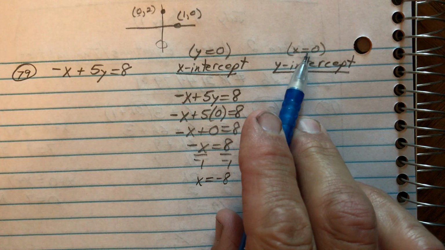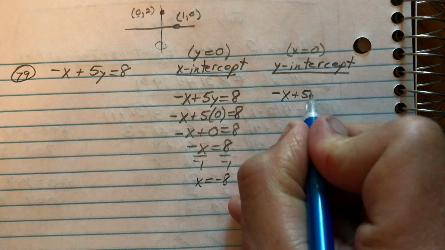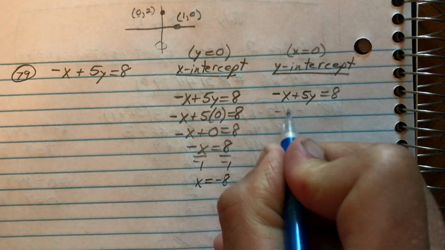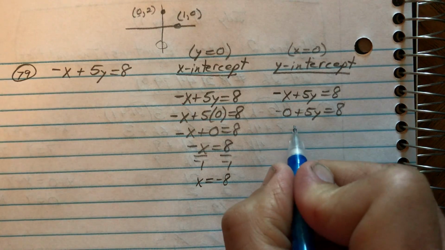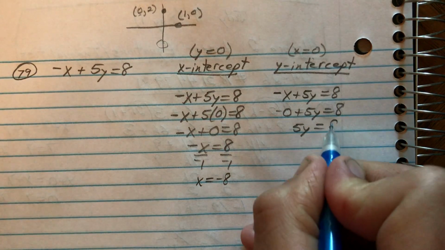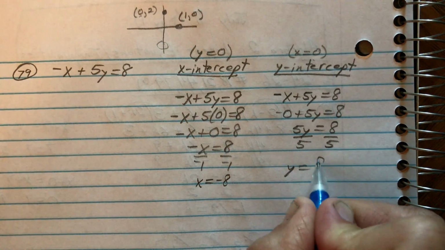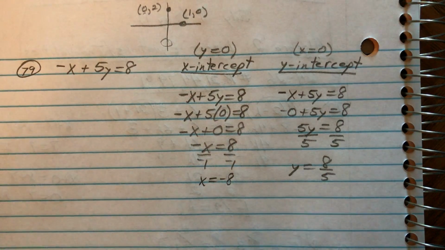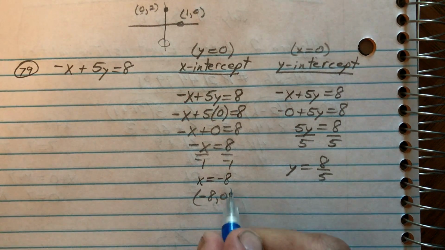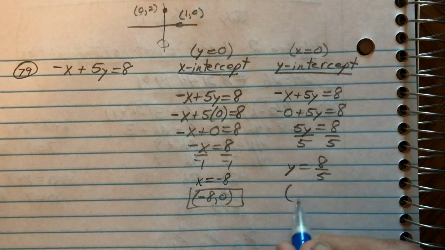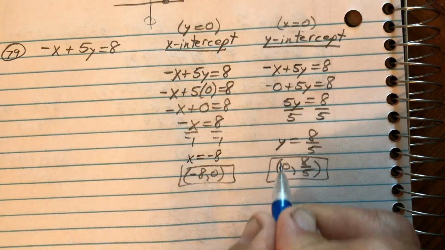Now for the y-intercept, let's let x equal 0. So negative x plus 5y equals 8. Negative 0 plus 5y equals 8 because we're letting x equal 0. So 5y equals 8. And please don't be afraid if you get a fractional y-intercept. That could happen. So (negative 8, 0) is the x-intercept. And (0, 8/5) is the y-intercept.